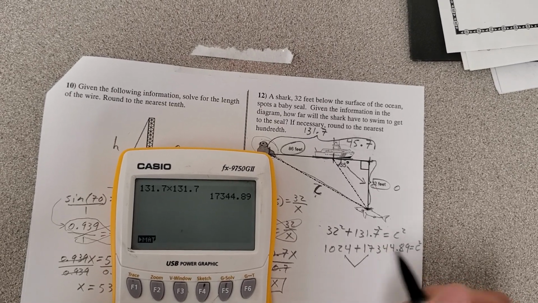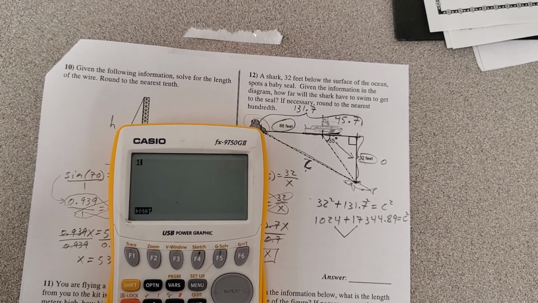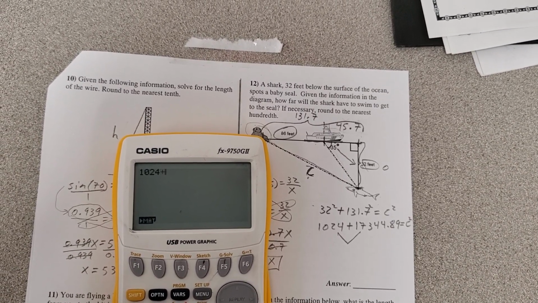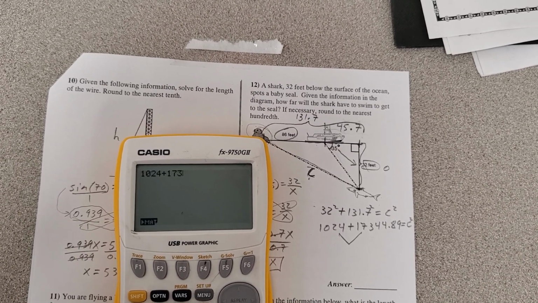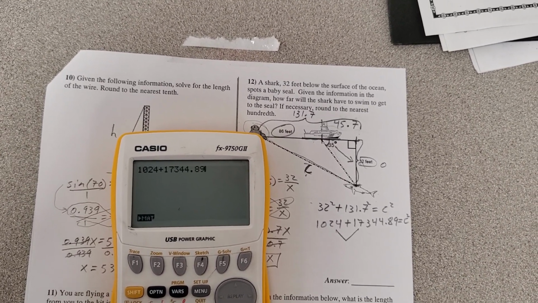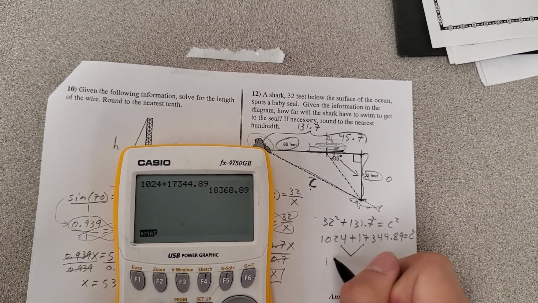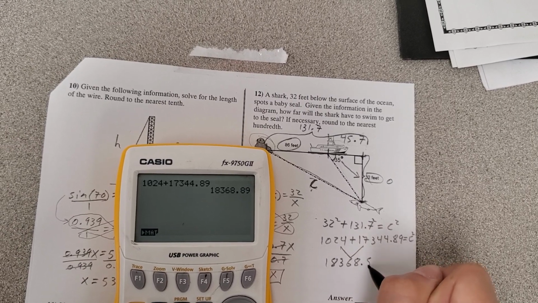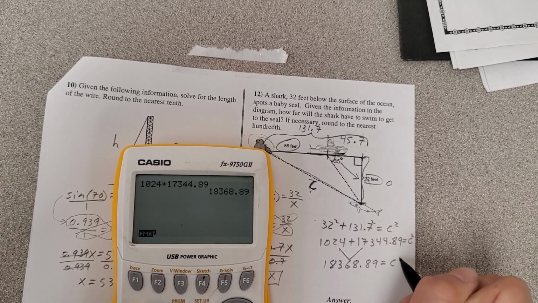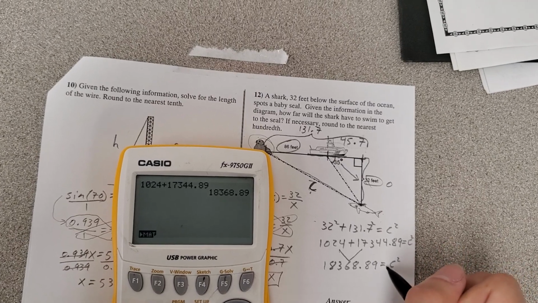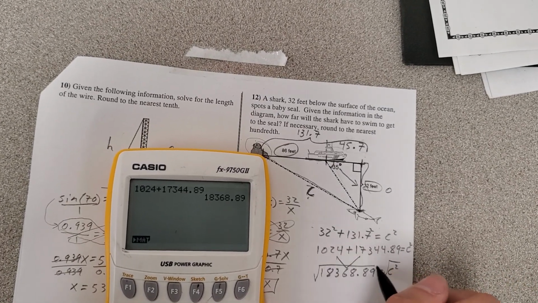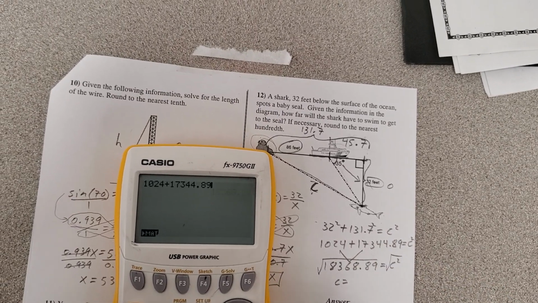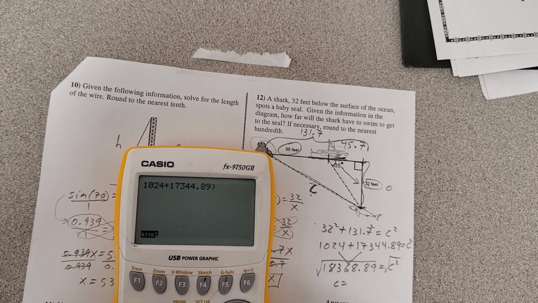Let's combine these two now. So I have 1024 plus 17,344.89 equals, I get 18,368.89 equals c squared. Now to get the answer we take the square root of both sides, so that I get c by itself. Now let's get the square root of all of this.